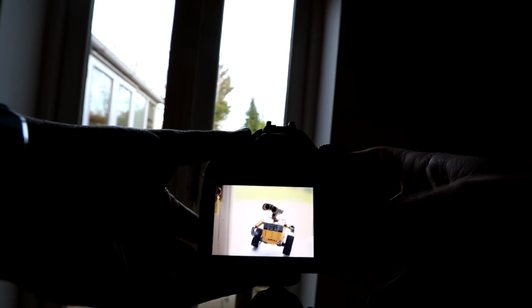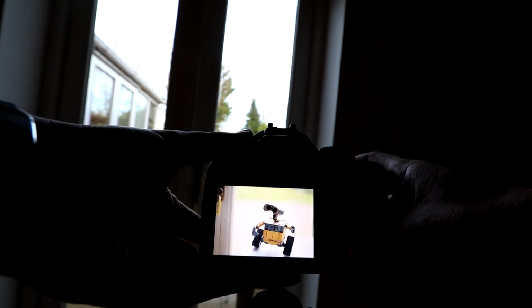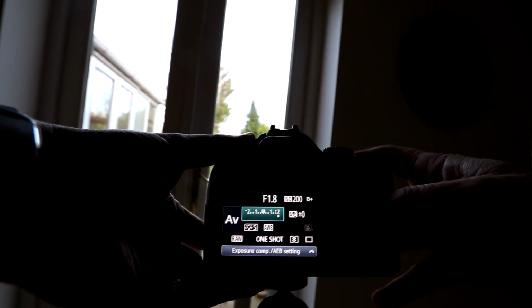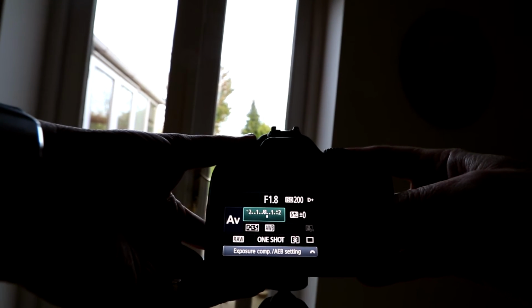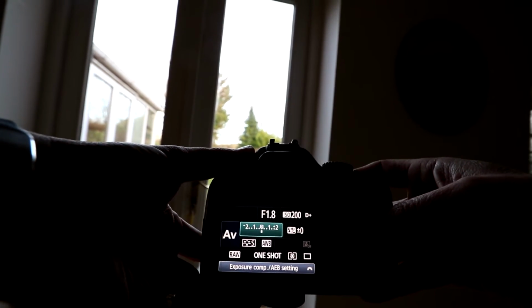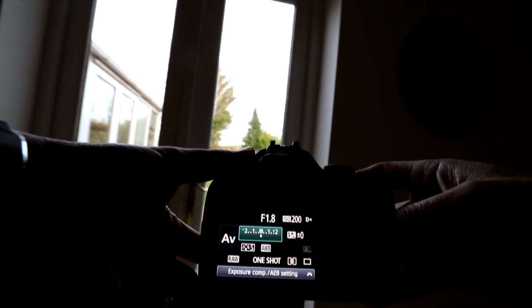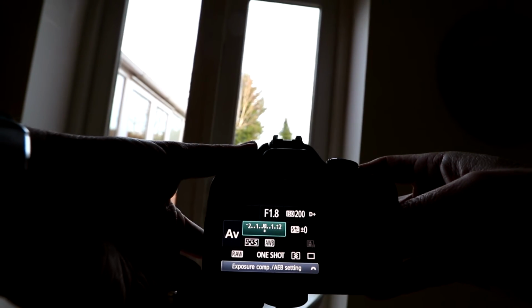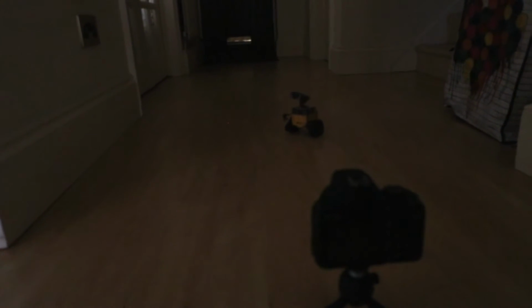One thing to remember to do is when you finish shooting in a challenging lighting situation like this, make sure to hit that Q button again and put your exposure compensation back to 0. Otherwise, next time you go to shoot, you'll find that all your images are overexposed and you won't be quite sure why. Okay, final scenario, low light.